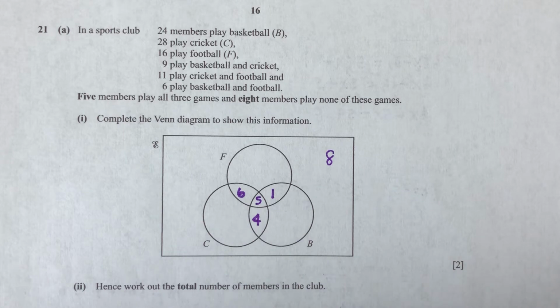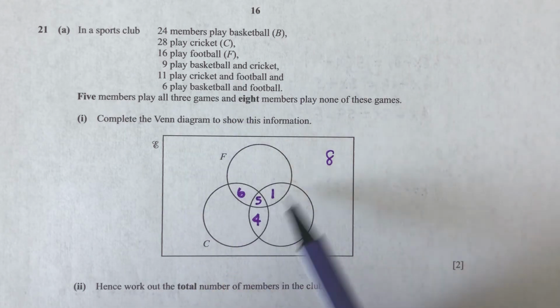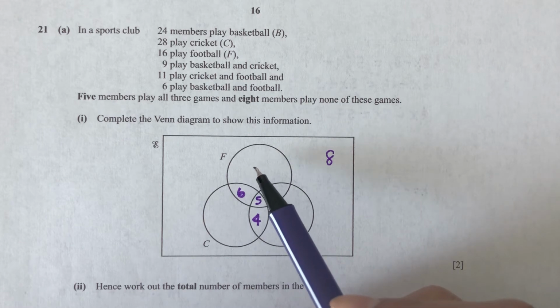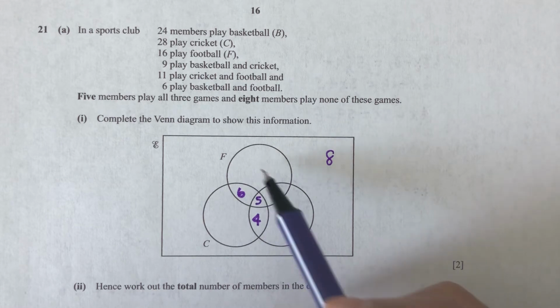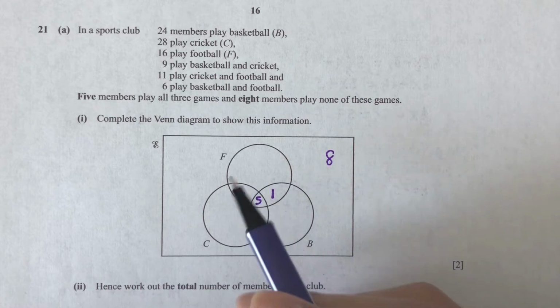Okay. So now 16 play football. So this big set is 16. So what is the number of people that play only football? 16 minus 6 is 10. 10 minus 5 is 5. 5 minus 1 is 4.